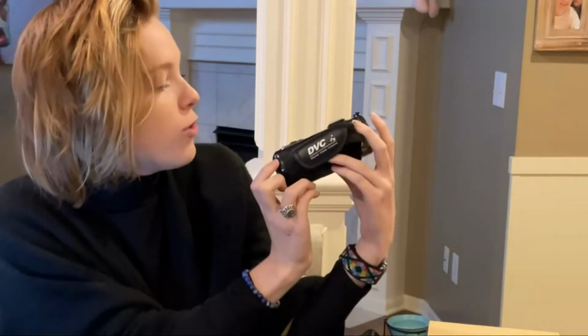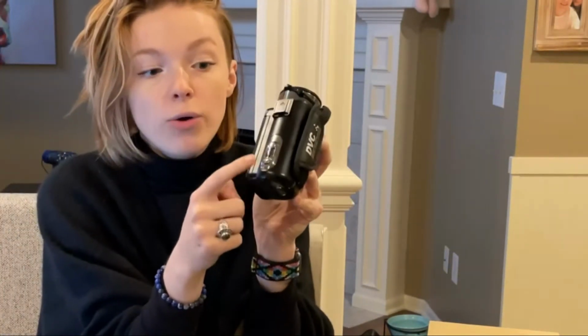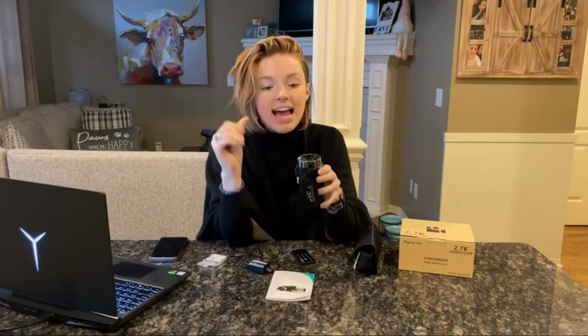And then for the photographs, it's going to be directly on top. So right where you zoom in and zoom out, if you're taking a photograph, you use this button here. And then there's an automatic kind of magnetic lens cap there, and it stays attached so you don't have to worry about losing a lens cap, which is awesome. And then this just makes recording videos much easier.